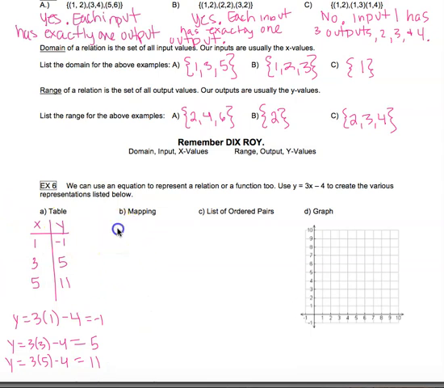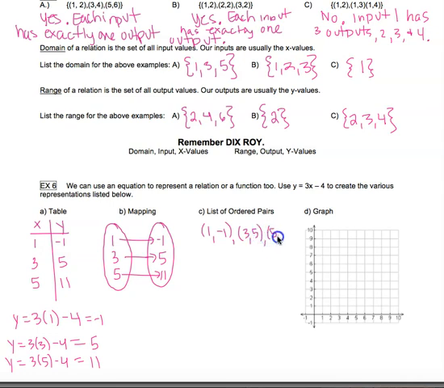When I create a mapping, I draw my 2 ovals. I've got 1, 3, and 5 here. -1, 5, 11 here. List of ordered pairs. 1, -1, 3, 5, 5, 11.